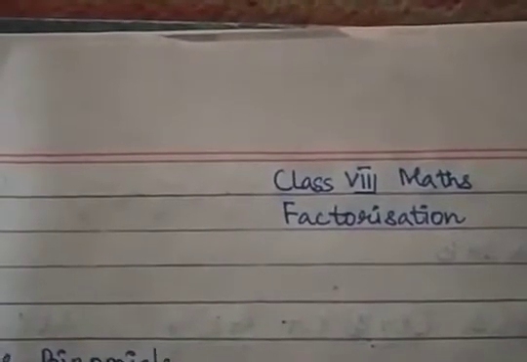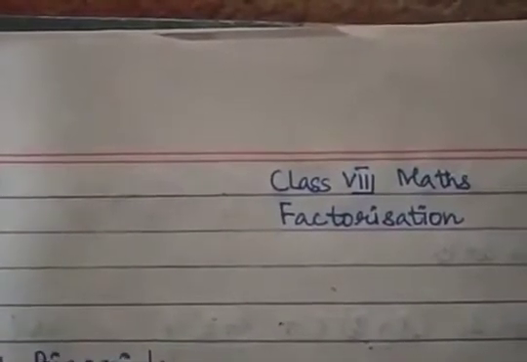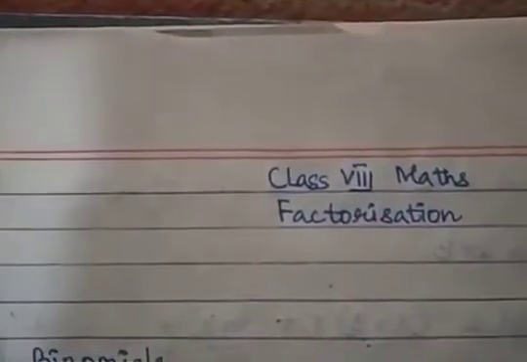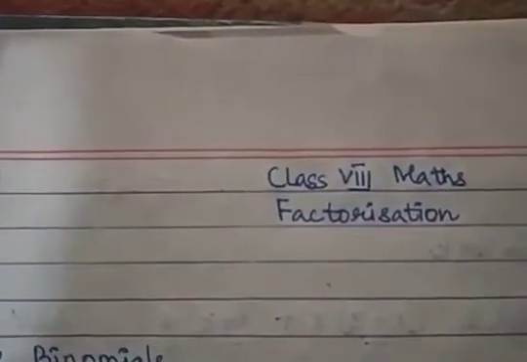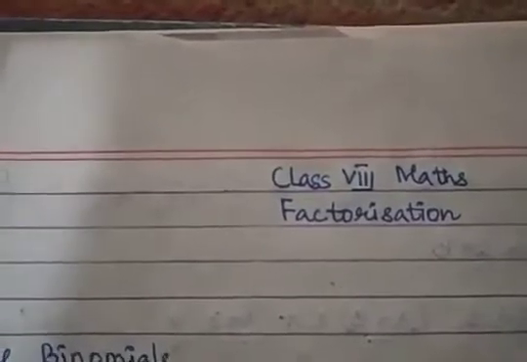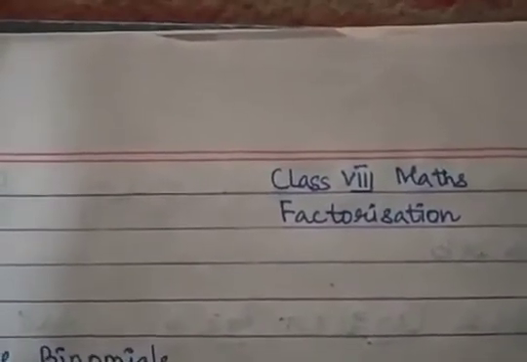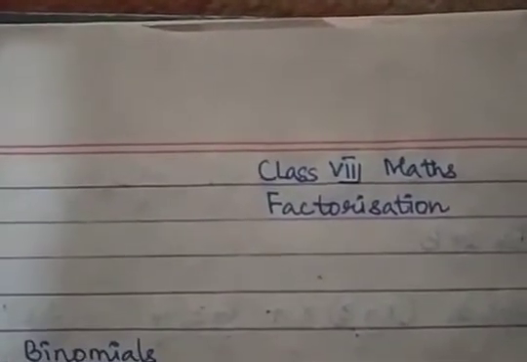The first thing is that this term factorization, the topic that we are about to learn, comes under algebra. So that means the basics of algebra will be applicable here as well. For those who haven't gone through the basics, please go through the basics first, otherwise you may not understand the terms that we use in the topic.